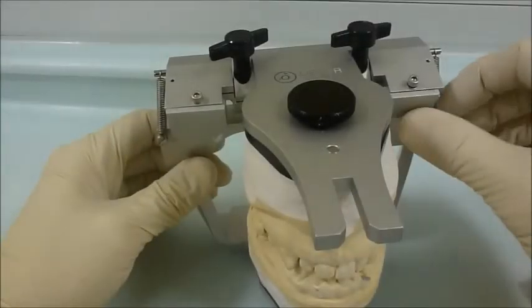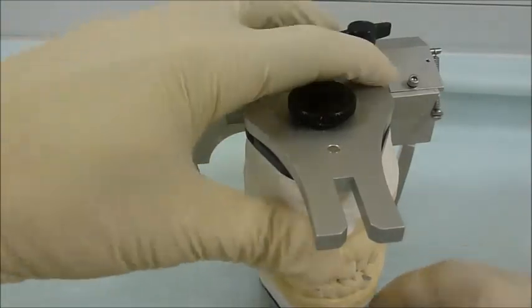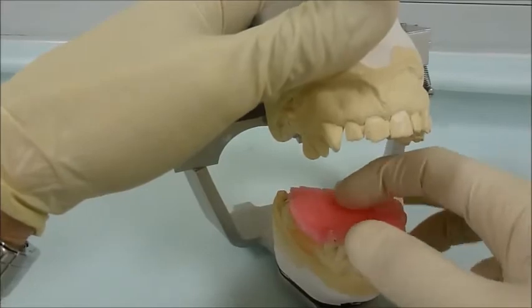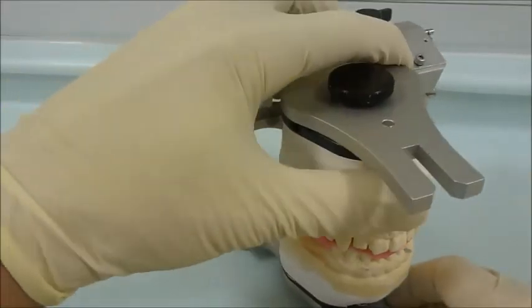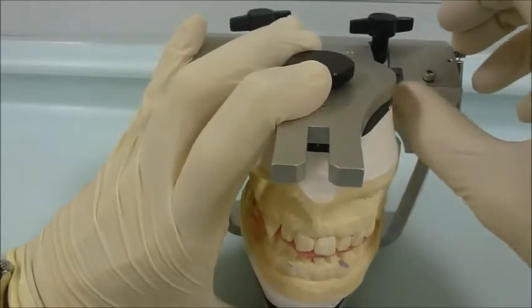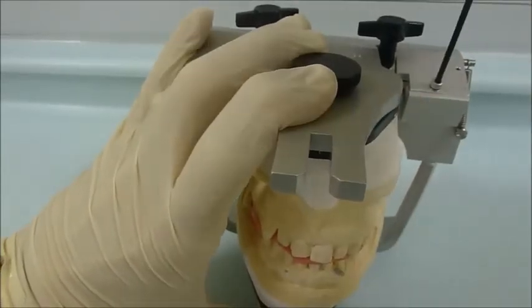To program the immediate side shift, left and right excursive intraocclusal records are required. The locking nut retaining the medial wall is loosened and the medial wall moved as far medially as possible. The right lateral excursive record is introduced here as we're programming the left immediate side shift. The medial wall is moved to contact the condyle and the screw tightened.